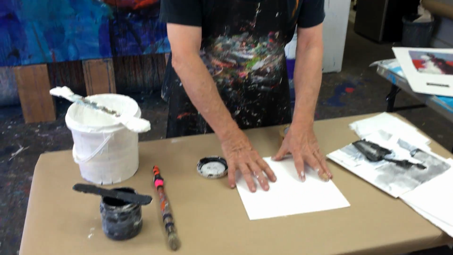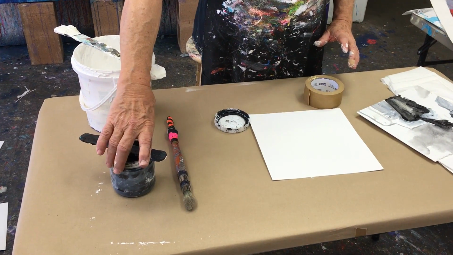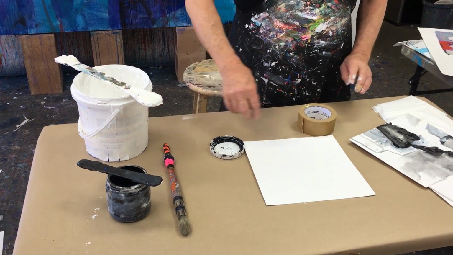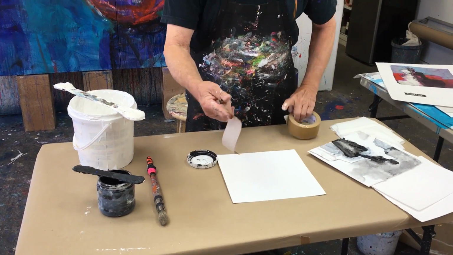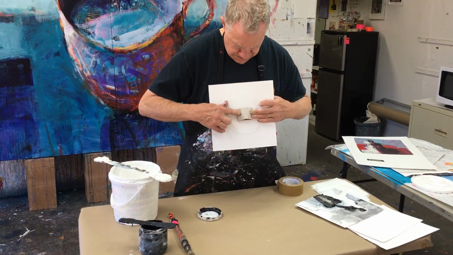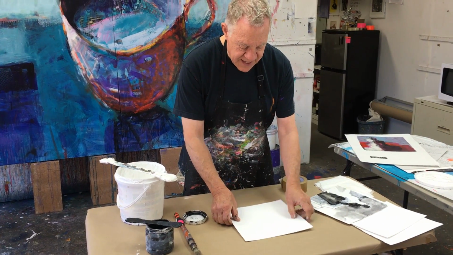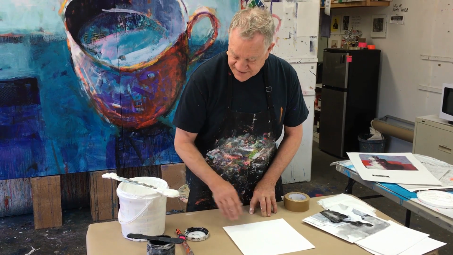My paper's already been gessoed. It's dried. On my table, I have black paint. I have my white gesso. I have my handy-dandy craft brown tape. What I do is I stick it on the back like that. There you go. Now it's not going to slide around when I paint on it.